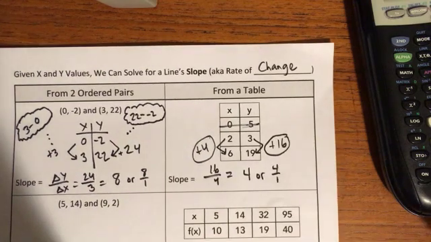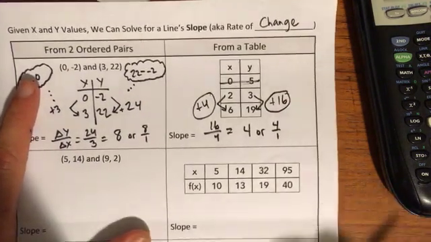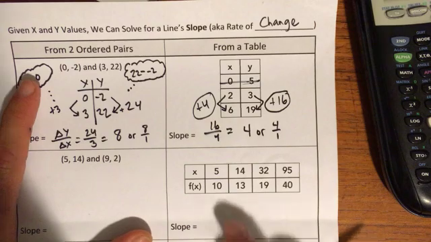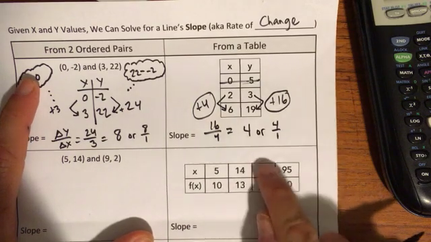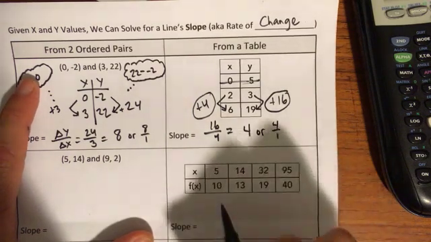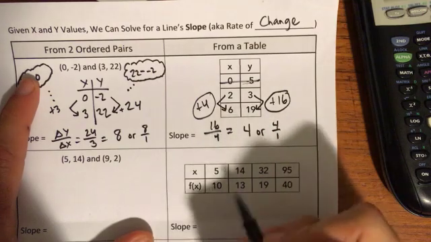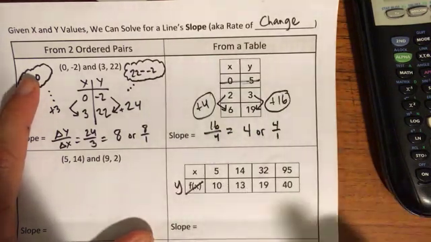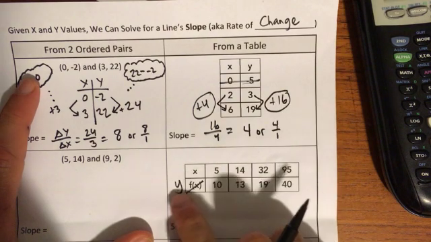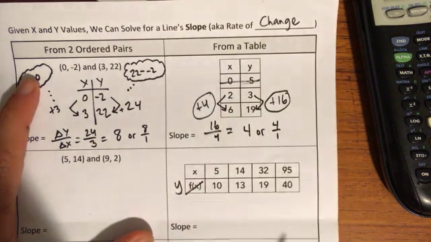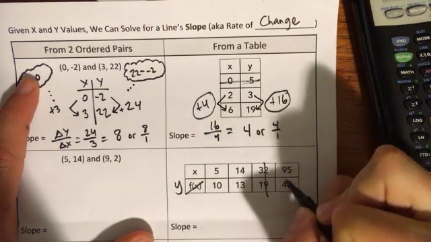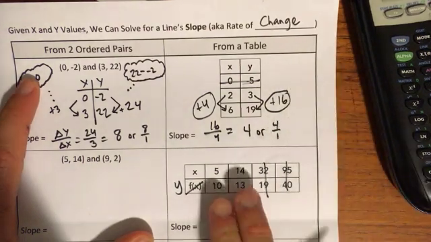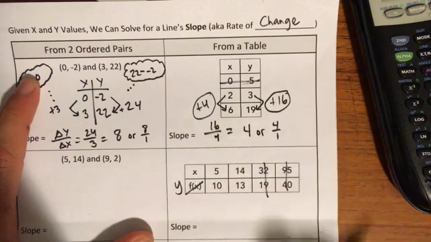Just underneath, we have a horizontal table, which looks a little different, but the idea is the same: we just need two xy combos. A couple of strange things here beyond it being horizontal. For f of x, you can just write a y. It's the same thing, and for graphing purposes y makes a little more sense. All I'm going to do is cross out the big numbers, so I only need an xy and an xy.